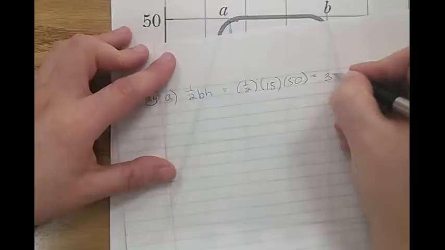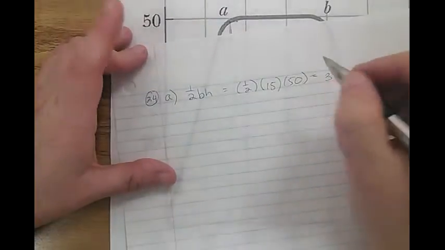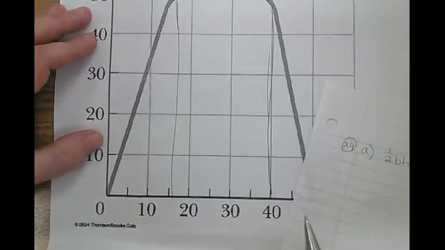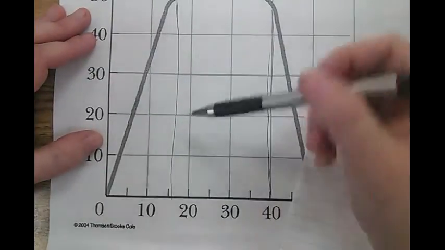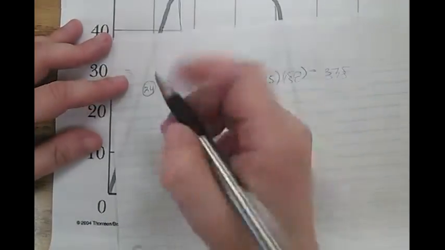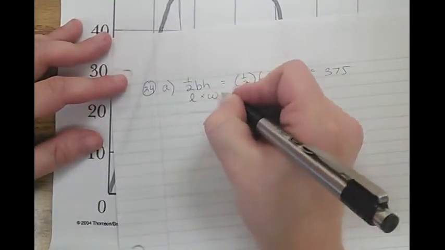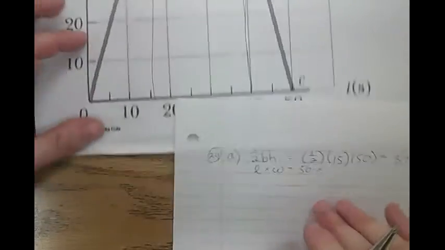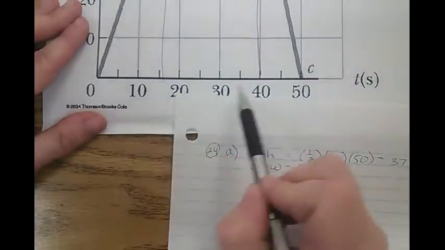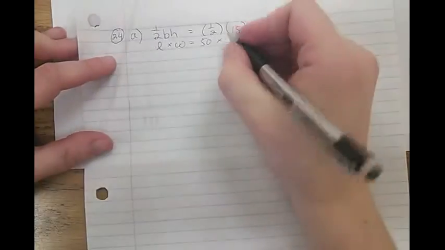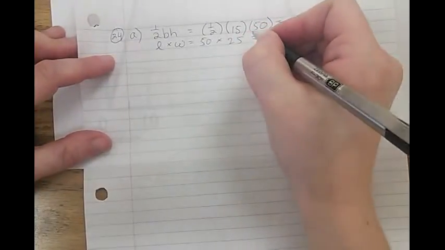So calculate that, you should get 375. Okay, then for this rectangle, we're going to do length times width. Well, the length, I'm just going to say that's the height, is 50. And then the width is going to be 40 minus 15, which is 25.